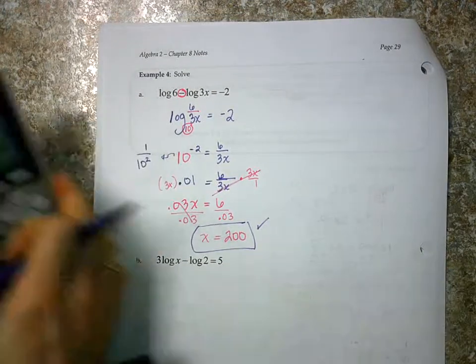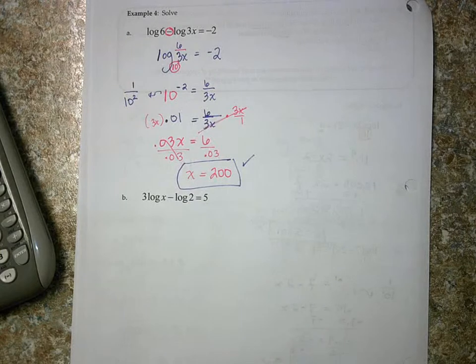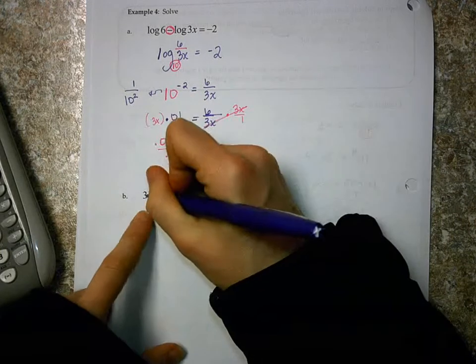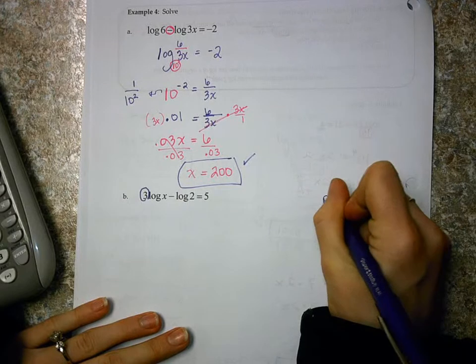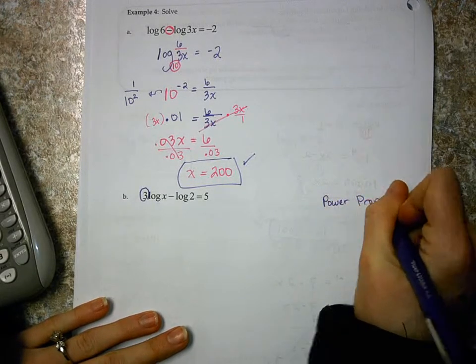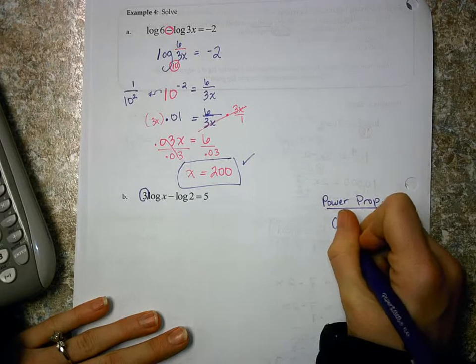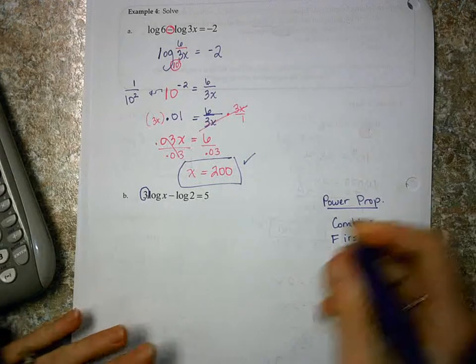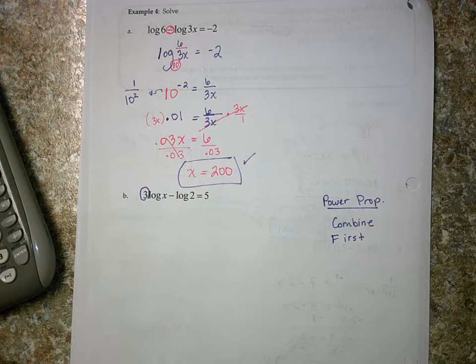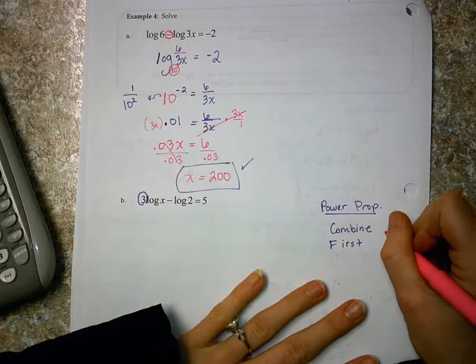Beautiful. All right. Letter B is similar, but we see a 3 in front of the log. Oh no. That suggests the power property. How do I know when I use the power property? Well, let's review from yesterday. When using the power property, when combining two logs, you use it first. When expanding, you use it last. So I'm combining two logs. We use it first. And let's be reminded, what is the power property again?